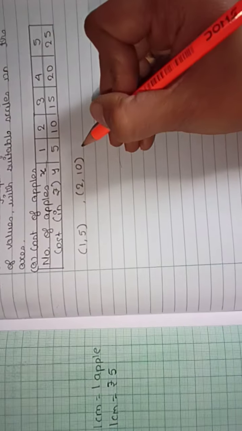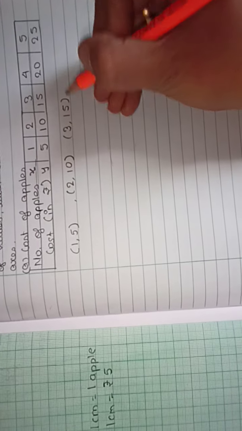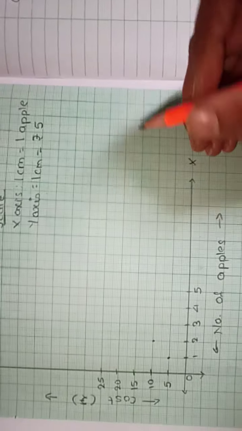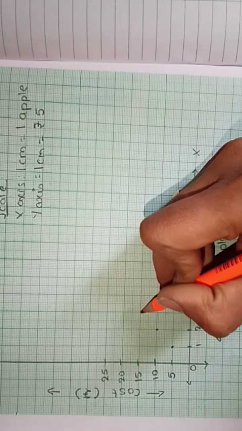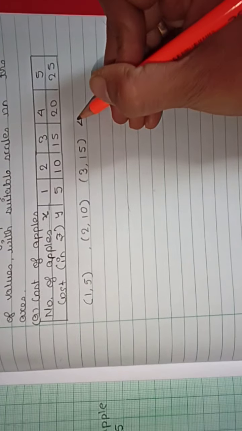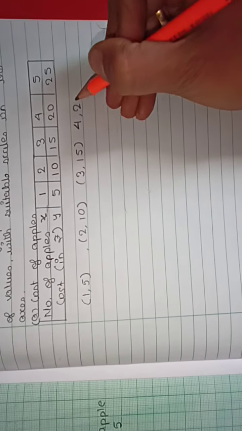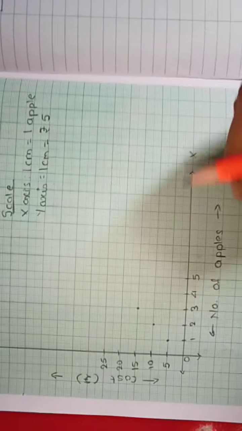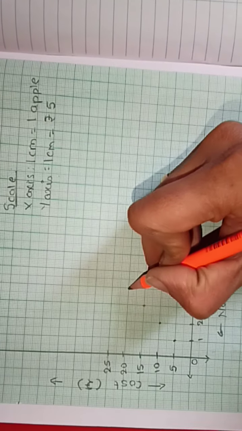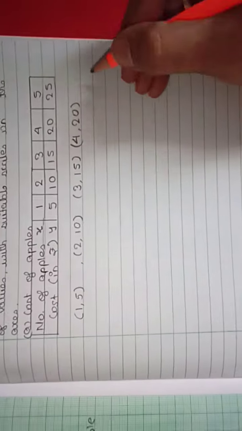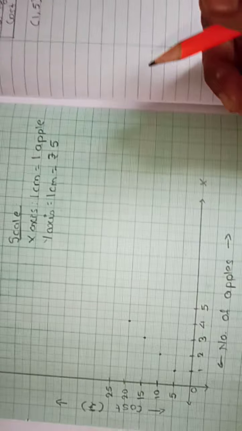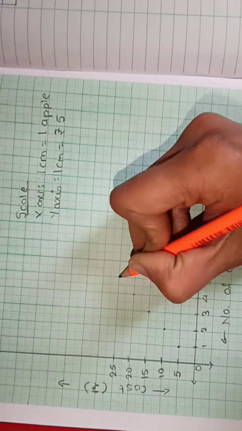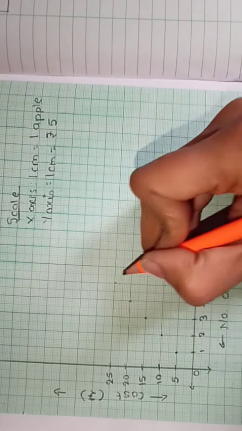Third is 3, 15. For 3 apples, the cost is 15 rupees. The x-axis will be 3 and the y-axis will be 15. So here is the point. Then 4 apples, 20 rupees. 4, 20 are the coordinates, so here will be the point. Now the last point is 5 and 25. For 5 apples, the cost is 25.